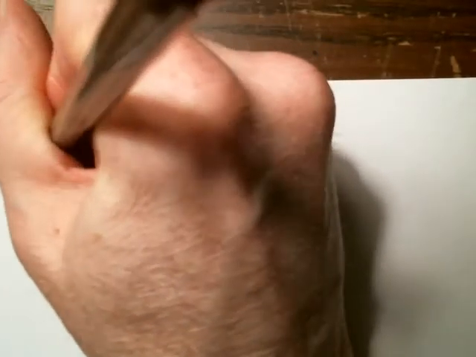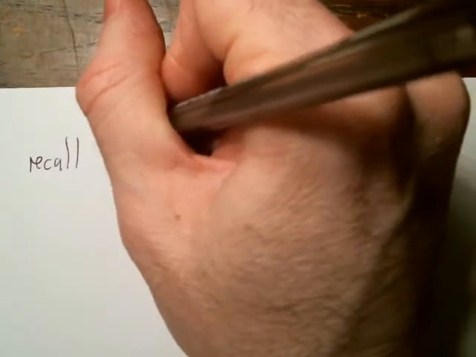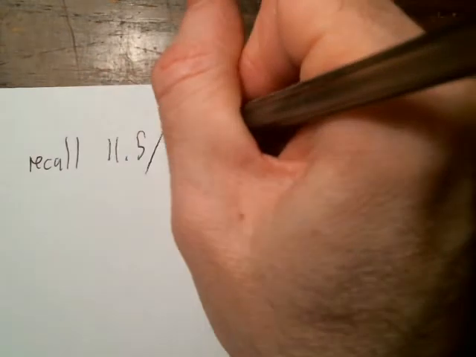I'm trying to find where we first learned how to do that. I think it's 11.5-ish for lines, and then 12.1-ish in general for vector valued functions. So you may want to recall a little bit of 11.5 and then a little bit of 12.1. Okay? So in particular, let's start out with creating vector valued functions for lines.